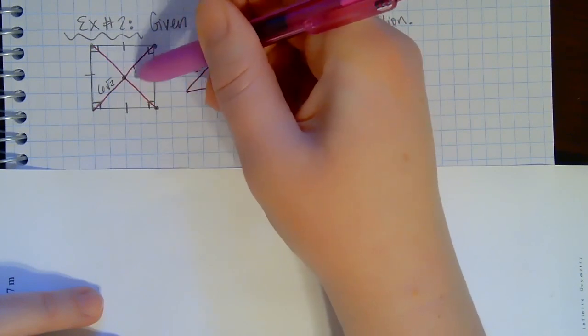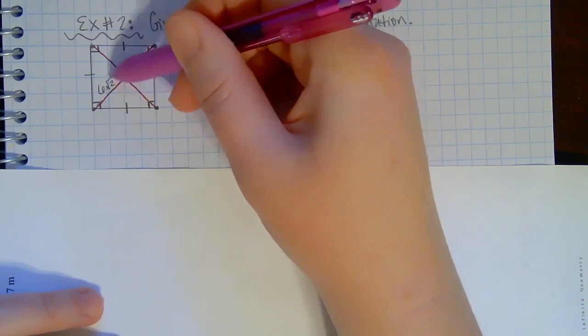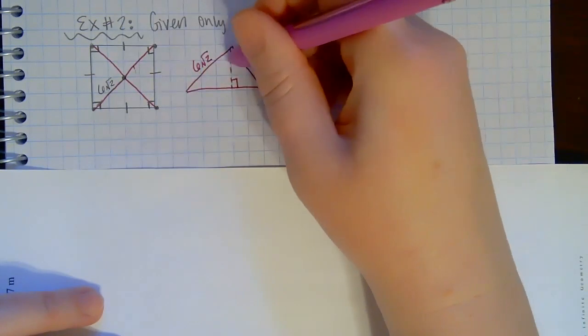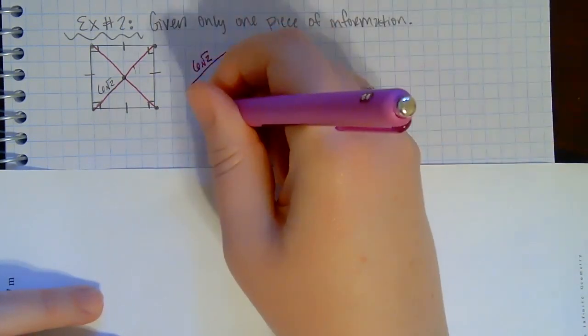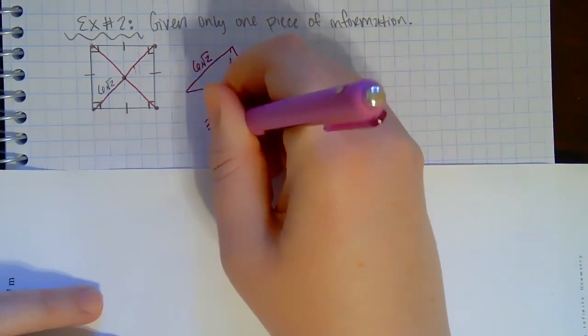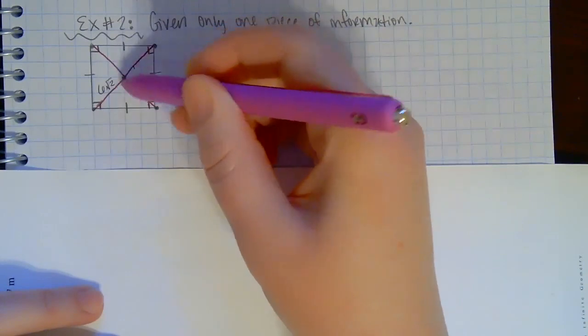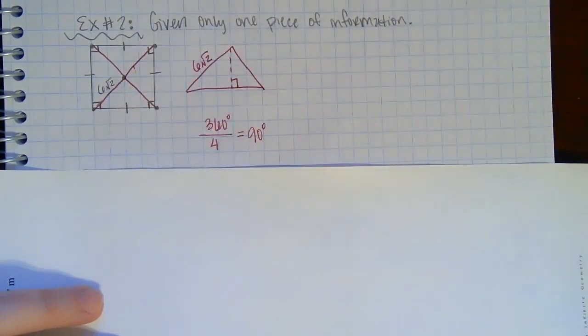So if I take that 360 degrees from the center and split it up between the 4 angles, I could find out what this top angle is. So that's what I'm going to do. I'm going to do 360 degrees from the center, dividing by the 4 angles right here. And that's going to give me 90, right?